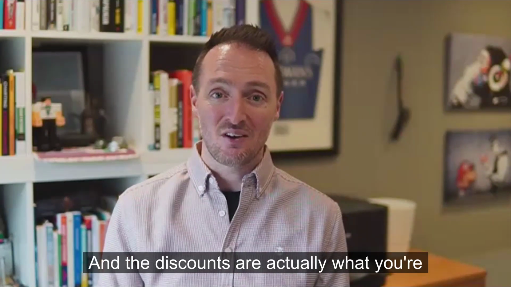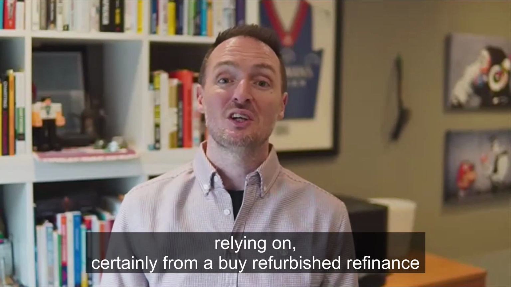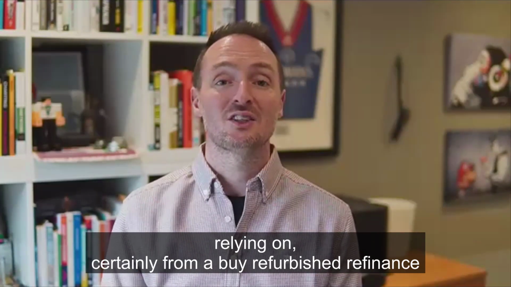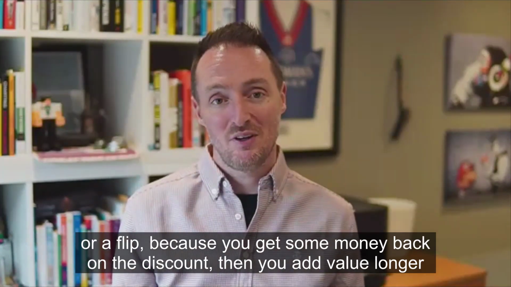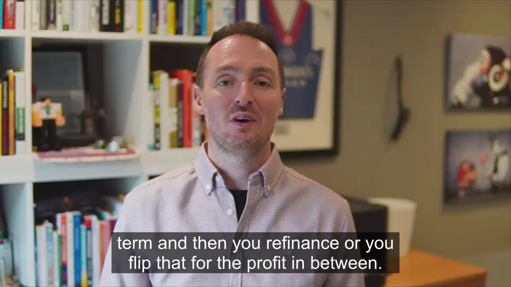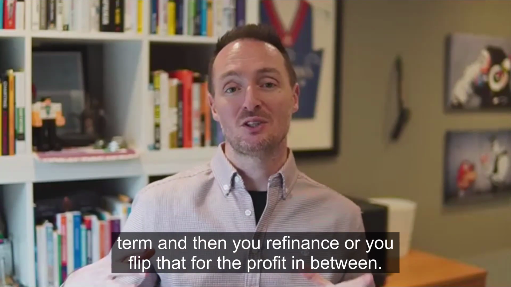And the discounts are actually what you're relying on, certainly from a buy, refurbish, refinance or a flip, because you get some money back on the discount, then you add value longer term, and then you refinance or you flip that for the profit in between.